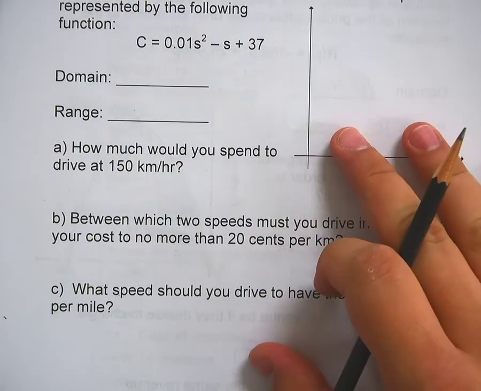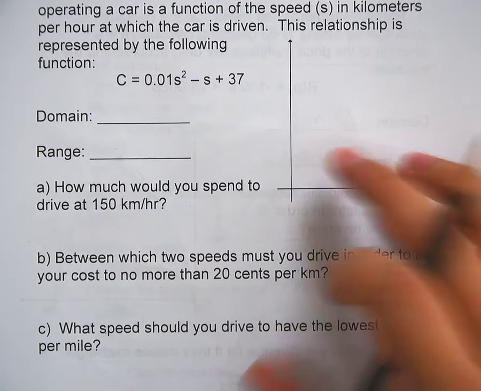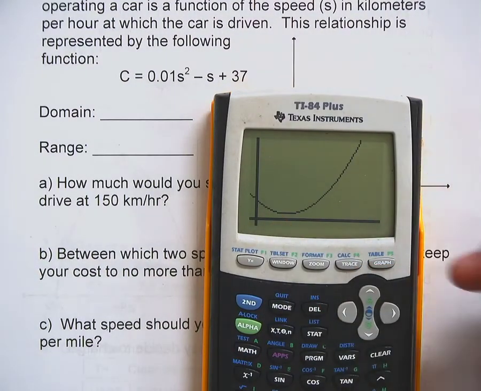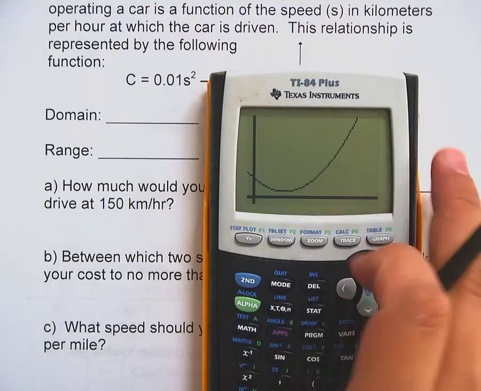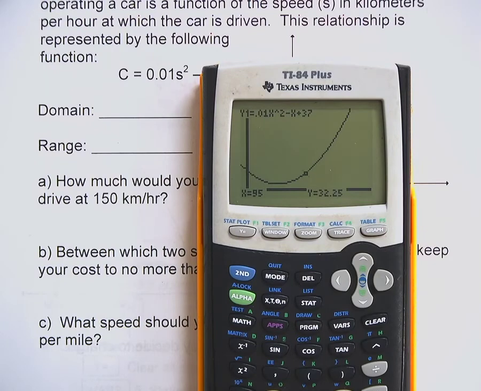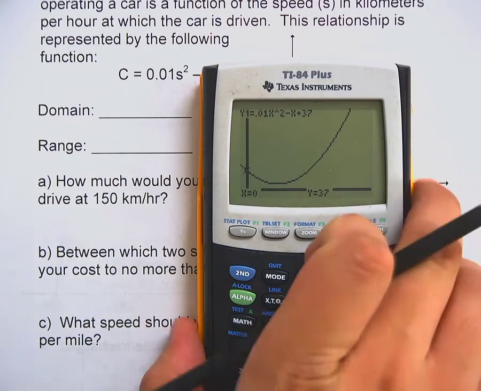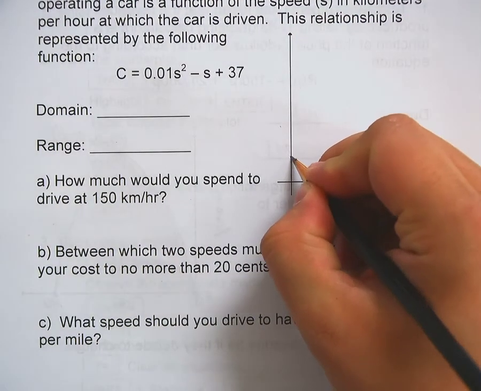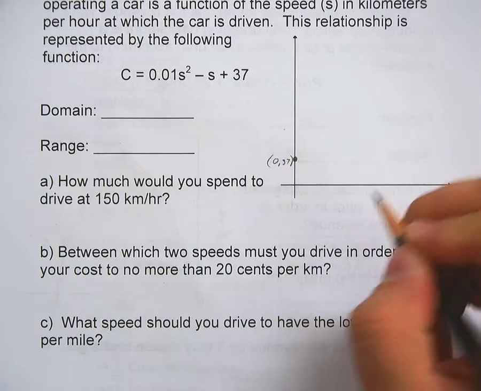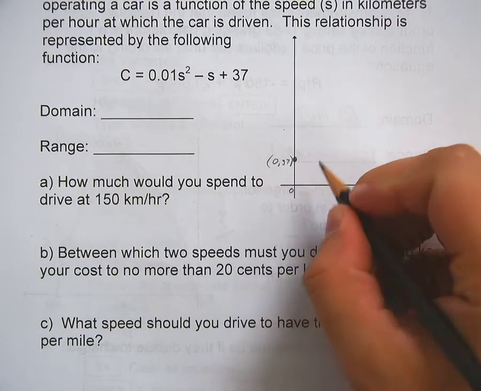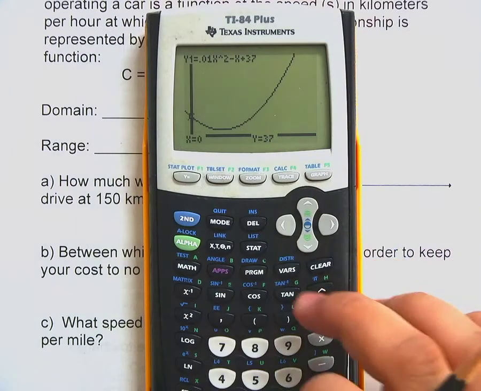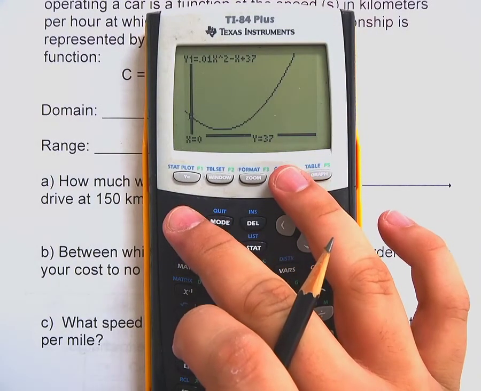let's go ahead and get this thing set up. Domain would obviously be 0 to infinity. Let's figure out where this thing crosses the y-axis. So I'm going to hit trace, 0 for x, and 37. So at 0, comma 37, you have a y-intercept. And then let's look at minimums, and then we can go ahead and plot the graph and see what it's going to come up with.